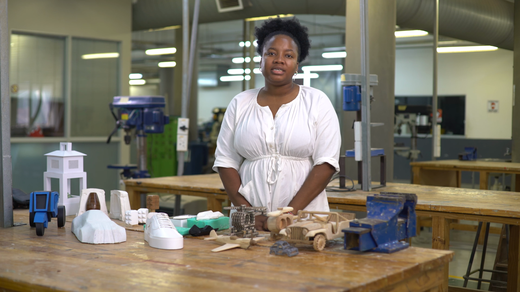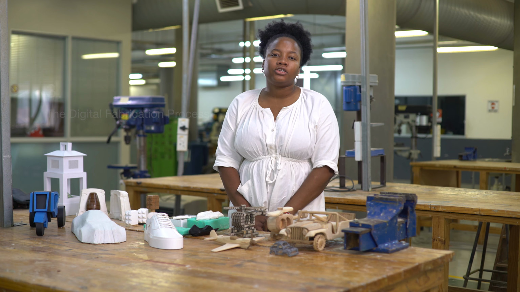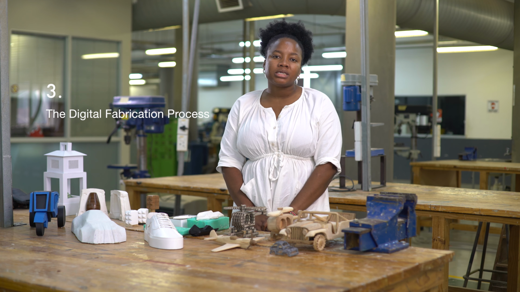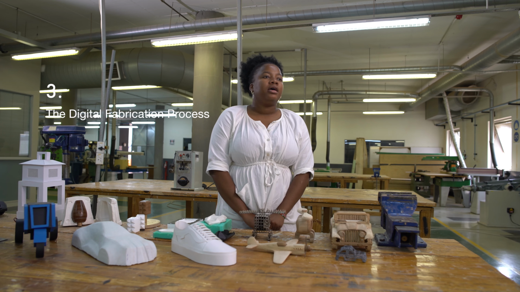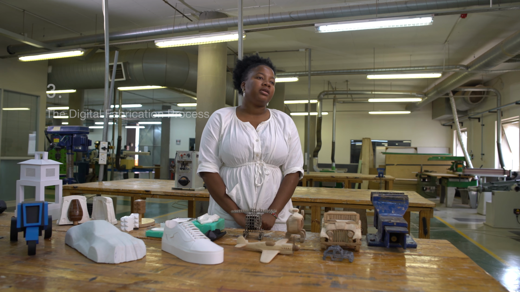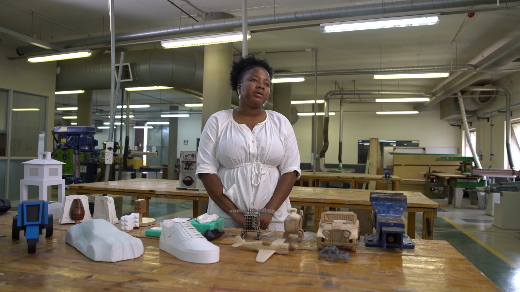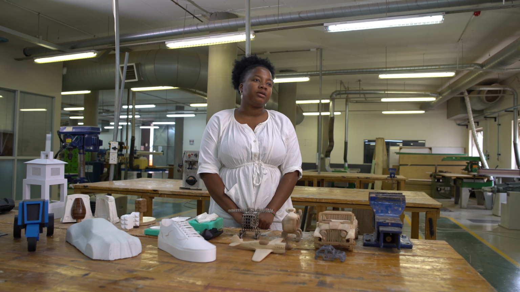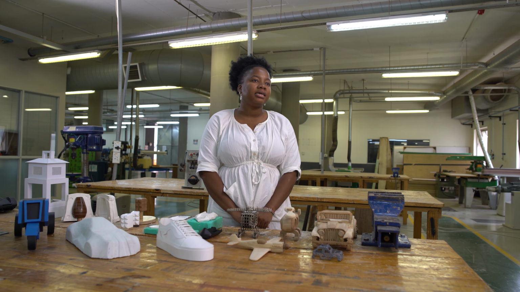From 3D printing to laser cutting, there's a lot of digital fabrication processes available in the department. As mentioned earlier, 3D CAD modeling feeds into some of these prototyping processes, and the first one that we're going to talk about is laser cutting.